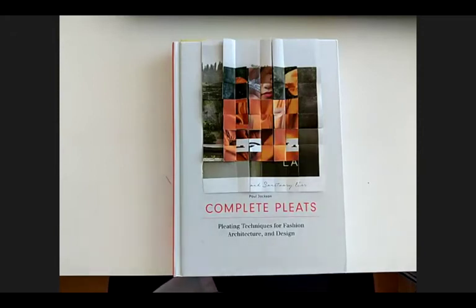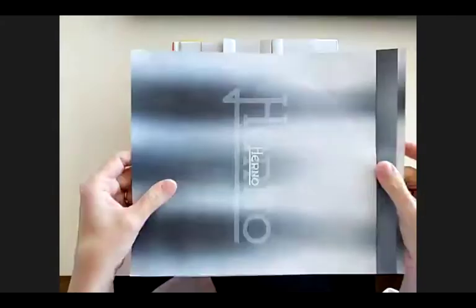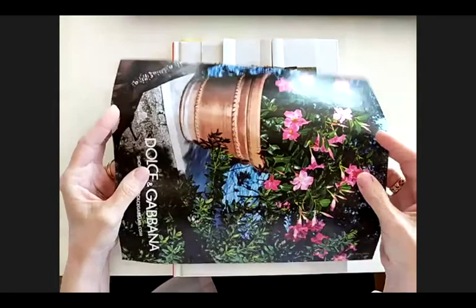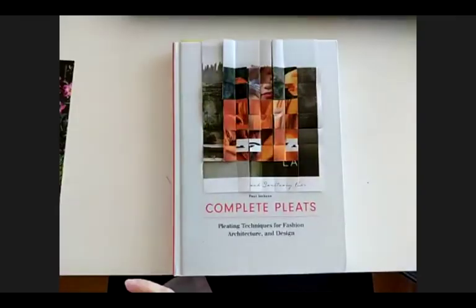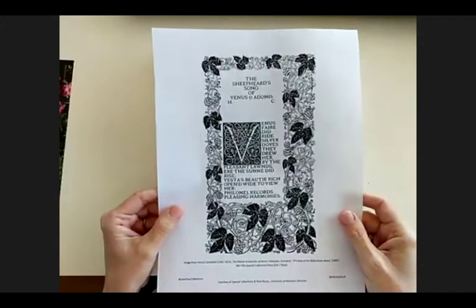So the materials you will need are a piece of paper, preferably one that has one design on one side and a contrasting design on the other side. So magazine pages are fabulous for this. But if you don't have a magazine handy, you can use just a piece of printer paper, or A4 is great. And I just have one where it's printed on one side and blank on the other. This will work fine too.